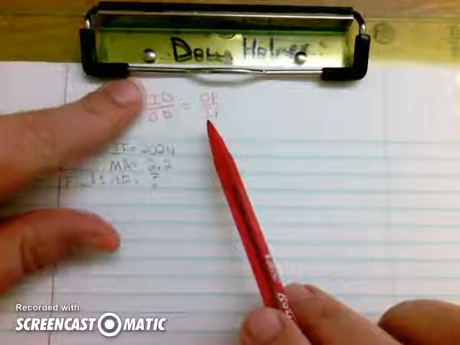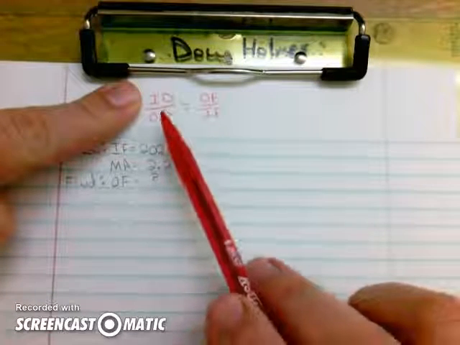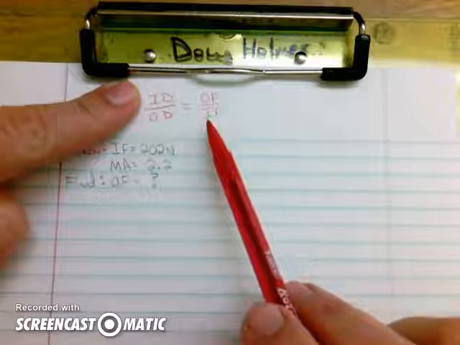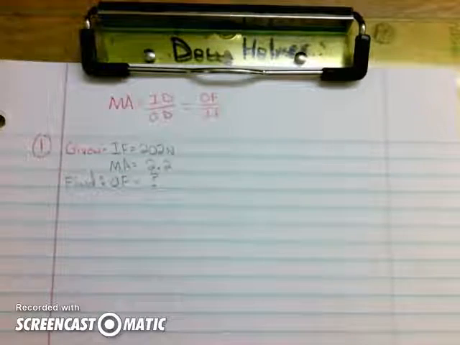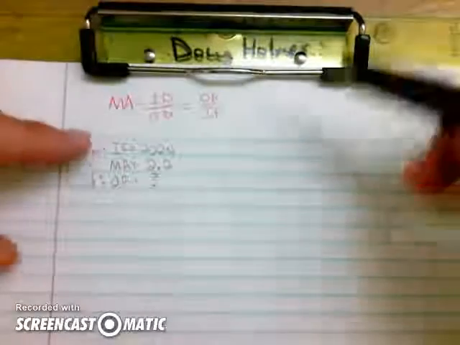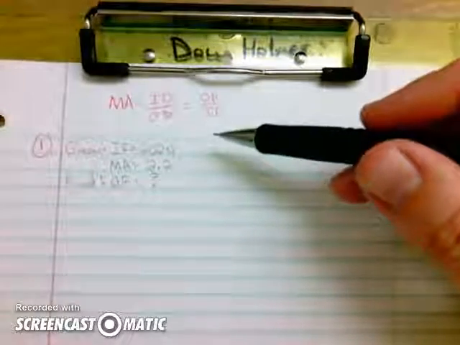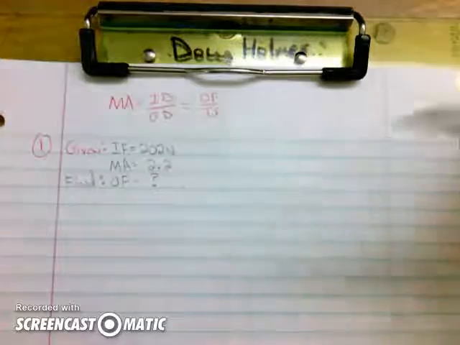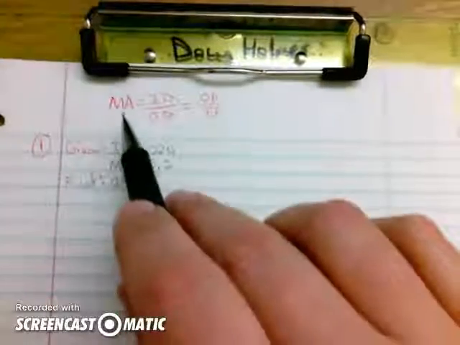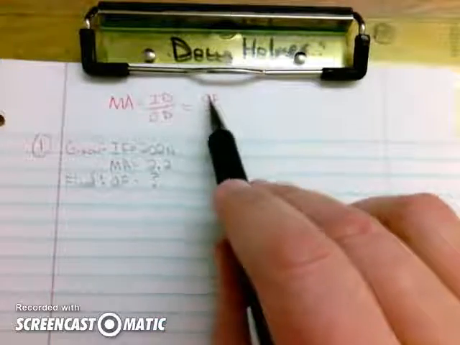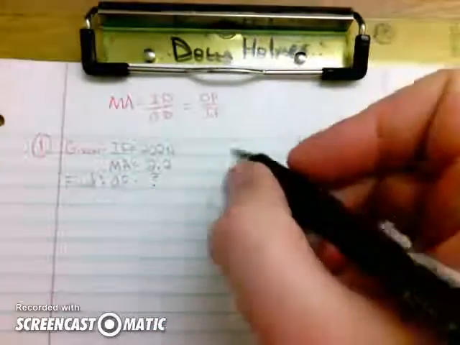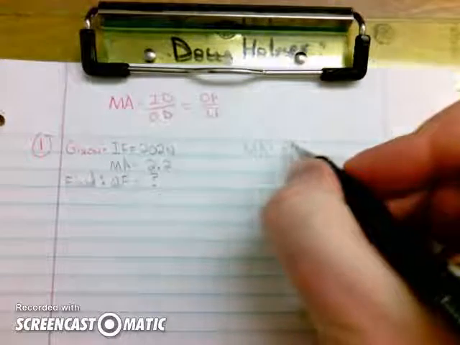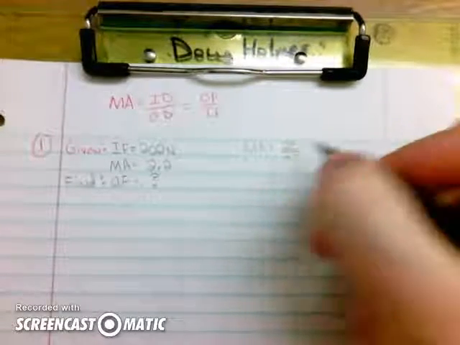You can even look at it like this. You cover up the mechanical advantage. Input distance divided by output distance equals output force divided by input force. So our givens: our input force is 202 newtons, and the mechanical advantage from that problem is 2.2. So let's find the output force. We're going to need this part: MA equals OF over IF. So let's write that down. MA equals OF divided by IF.